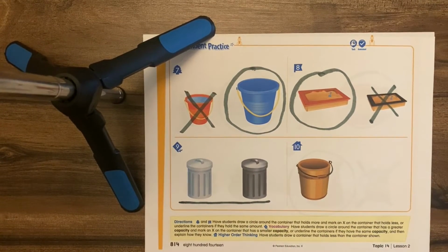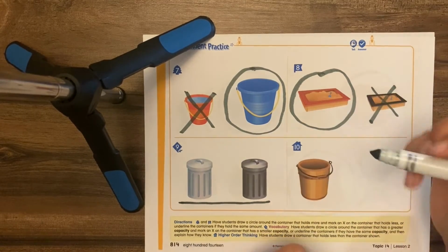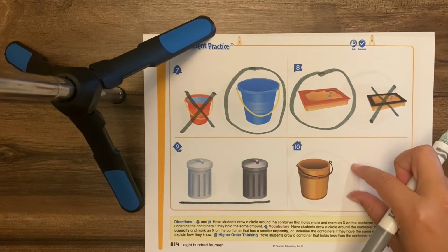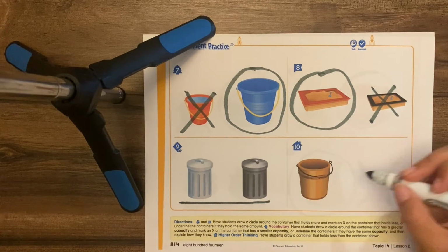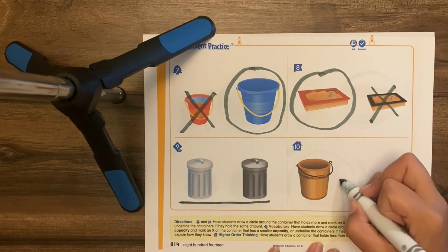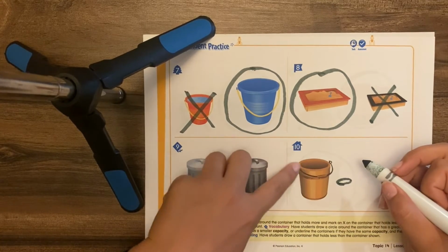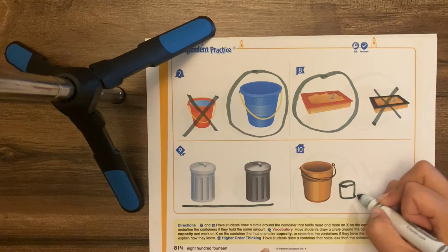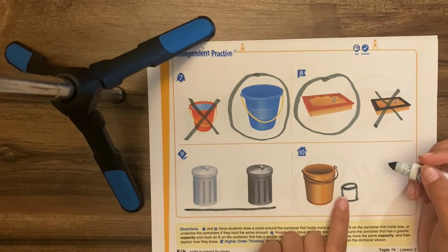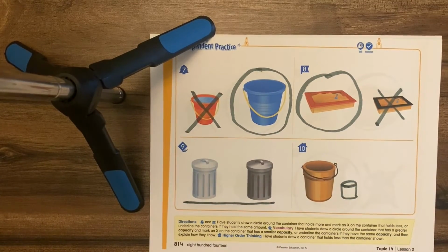It says, draw a container that holds less than the container shown. So does Mrs. Powell need to draw a big container that's taller than this one? Or does she need to draw a little container that's smaller than this one? You're right, just a little container, because little containers hold less than big containers. I'm gonna make my circle little. Do you see how there's a circle on top of it? And draw the lines down and fill it across. My container holds less than this container. It's smaller.